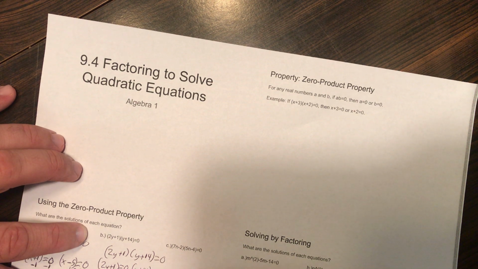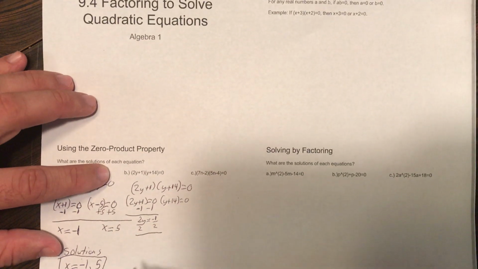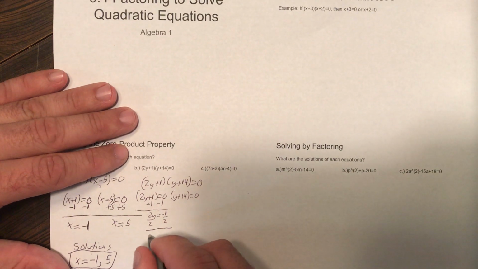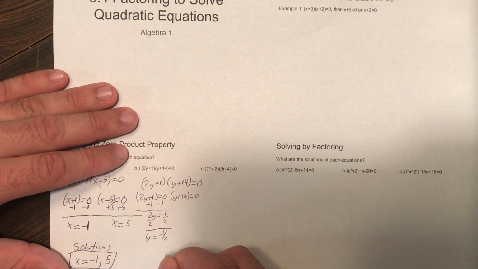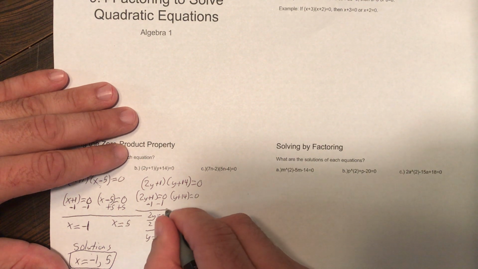Honestly, this is probably a little easier than even yesterday's lesson. So now we've got to solve for y. Minus 1, you're going to get 2y equals negative 1. Then you divide by 2. Y equals negative 1/2. Okay, that's one side of this.